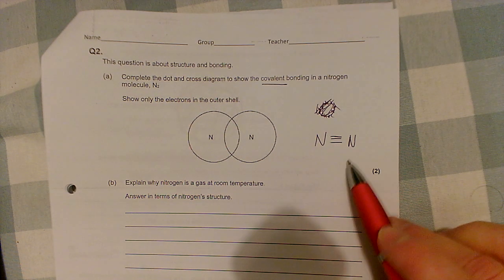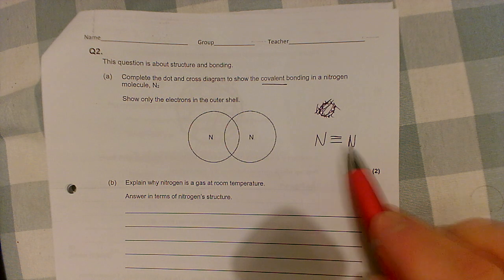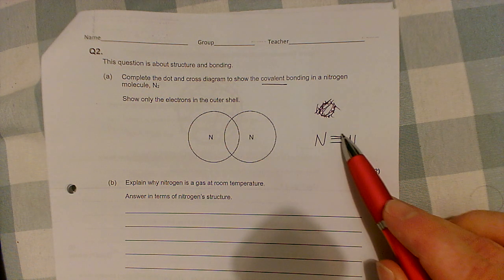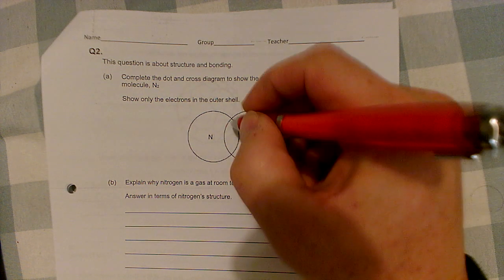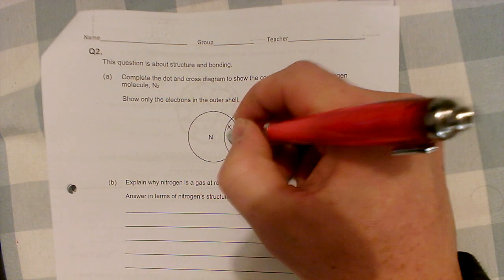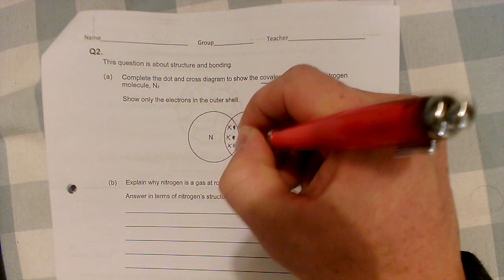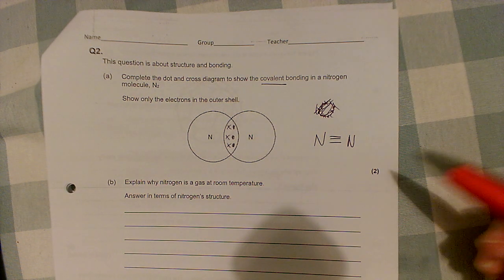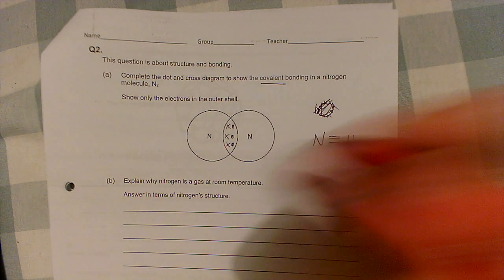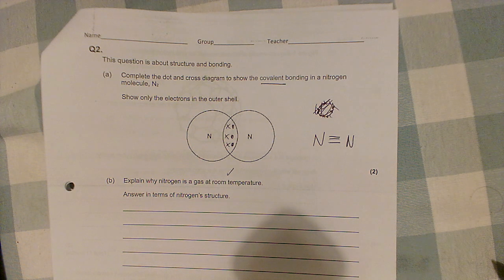So you draw the line diagram first, showing the right number of bonds between each atom, and then remember that each line there represents a pair of electrons. So we must have in here 6 electrons. We usually represent electrons from one atom as dots and the other as crosses. Now that's part of it. That would get us one of the marks, 6 electrons in there.